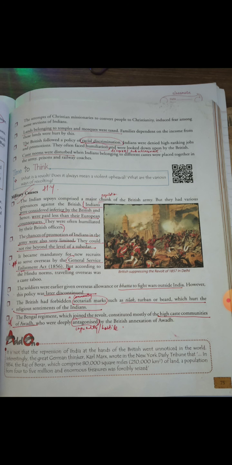Next, promotions of the Indian soldiers were very limited. So we've dealt with this in the earlier cause as well. They could not be posted beyond the rank of a subedar. So only subedar. Indians can only be subedar and nothing more than that. From here, we see a lot of injustice was faced by the Indians.